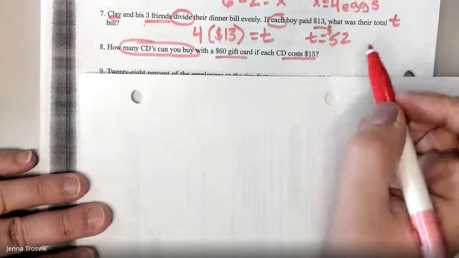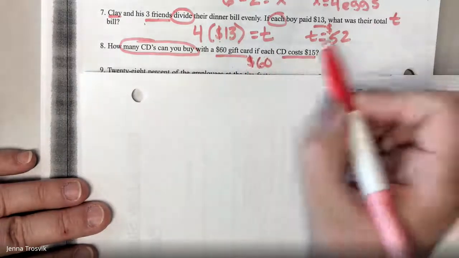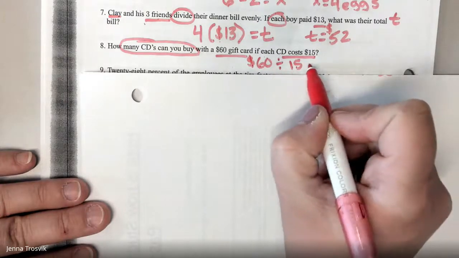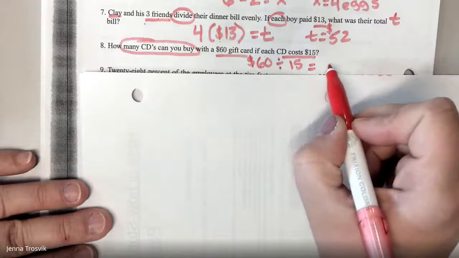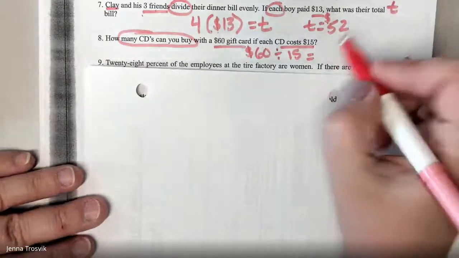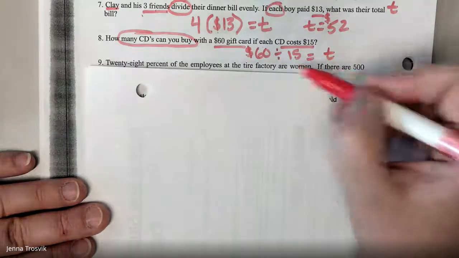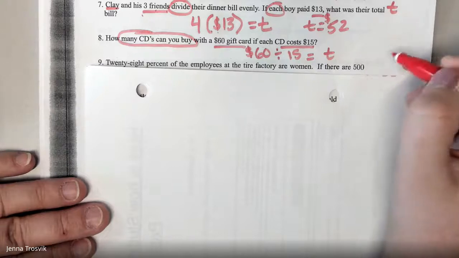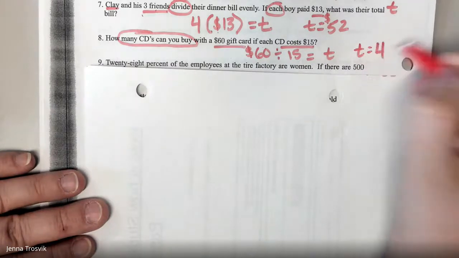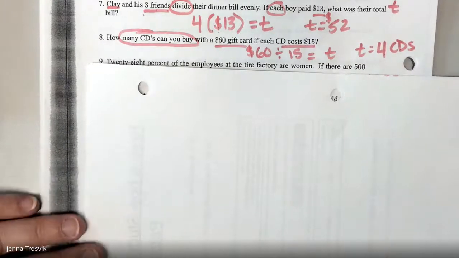And for this equation, we are going to take our total, $60, divide it by the $15 each one costs, and this time we will get our total each. You can put T for total that you can buy, or C for CDs, it doesn't matter. The T will equal 4 CDs. You can buy 4 CDs with $60.